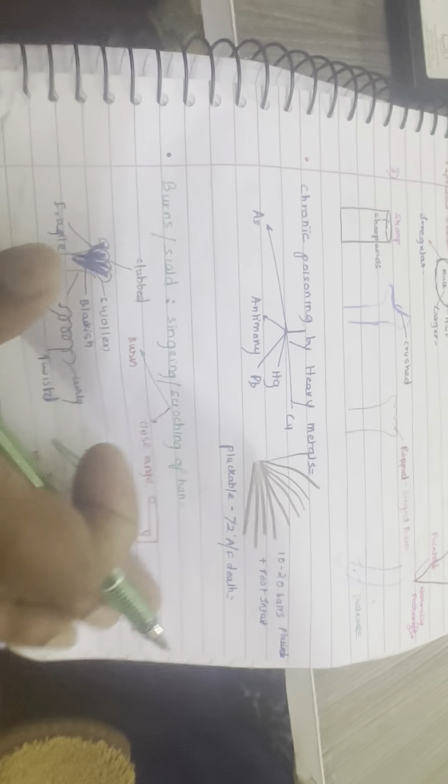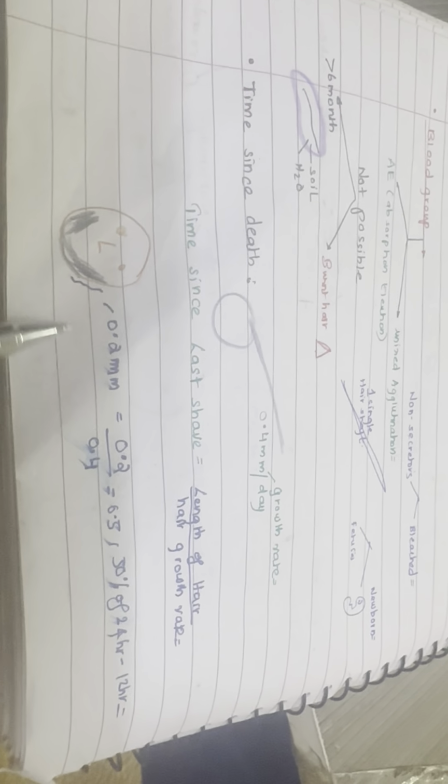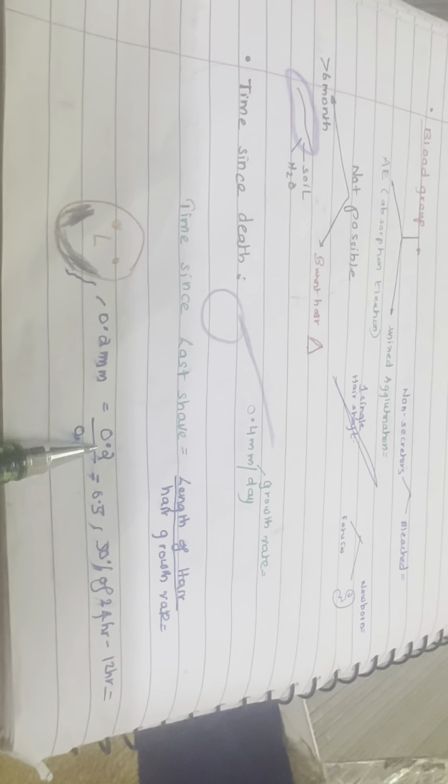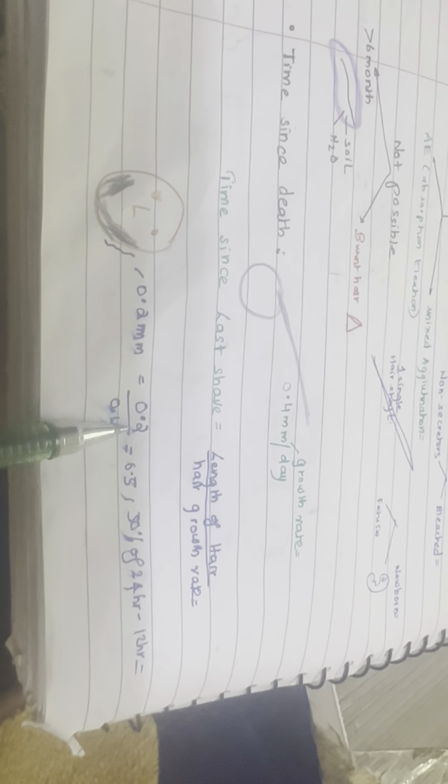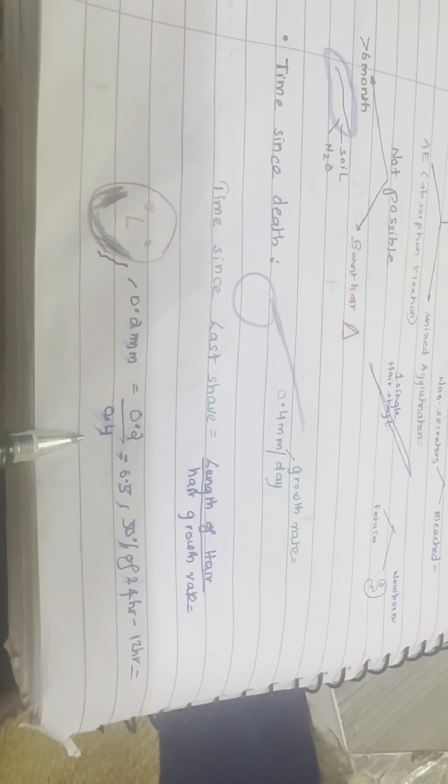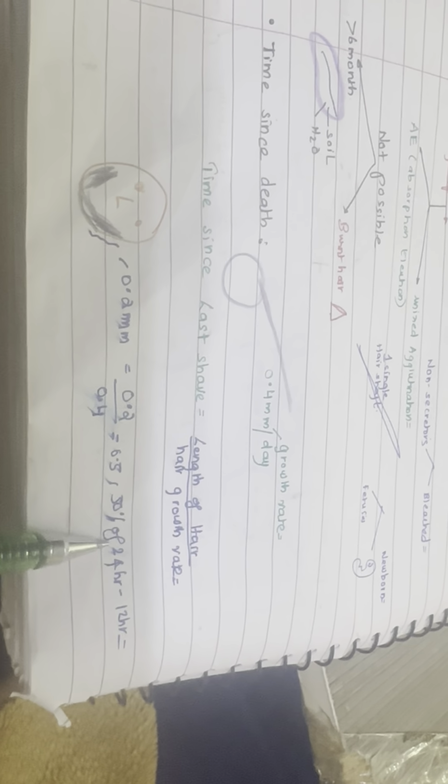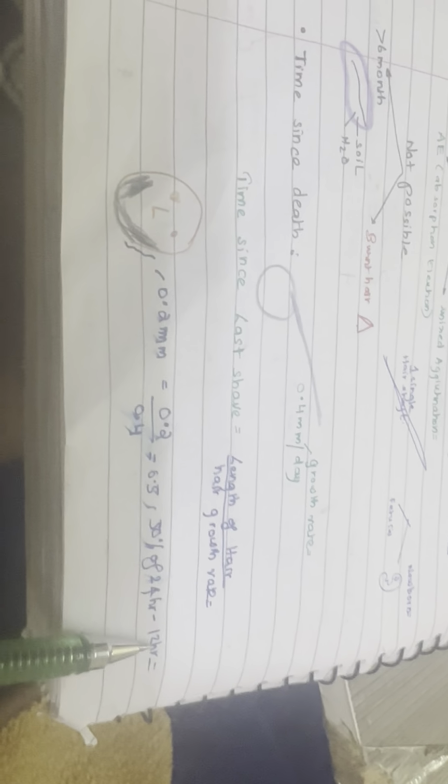Time since death can be calculated by hair growth. Time since last shave can be calculated by dividing the length of hair by the hair growth rate. For example, the length of the beard hair is 0.2 millimeter divided by hair growth rate 0.4 is 0.5, that is 50% of the 24 hours, or 12 hours.